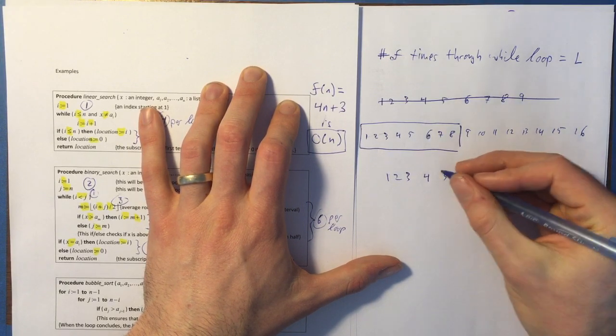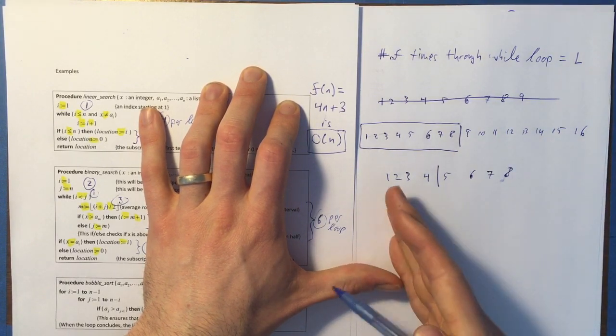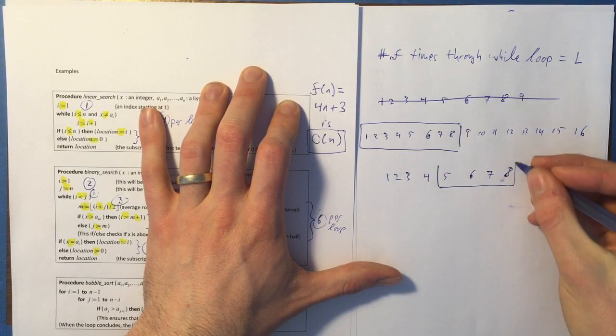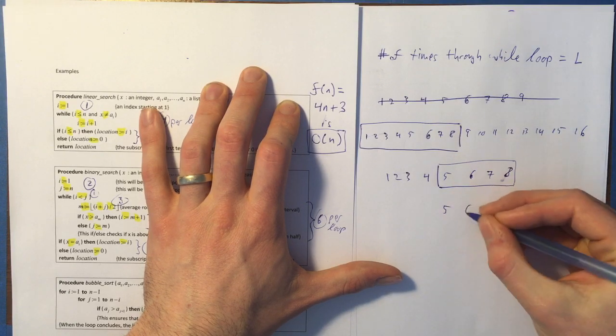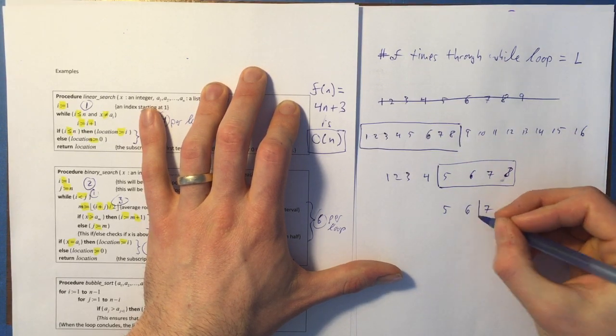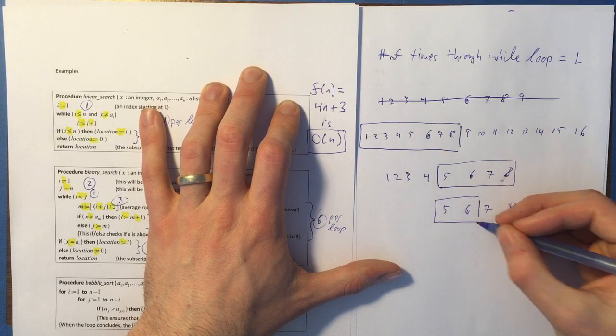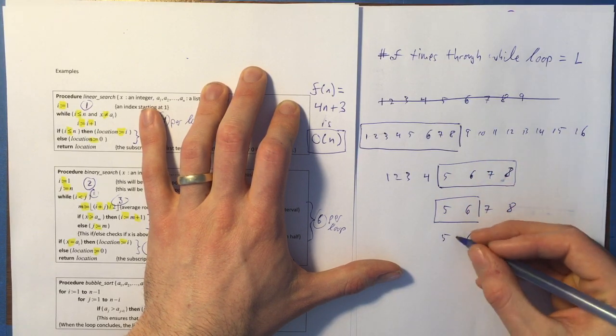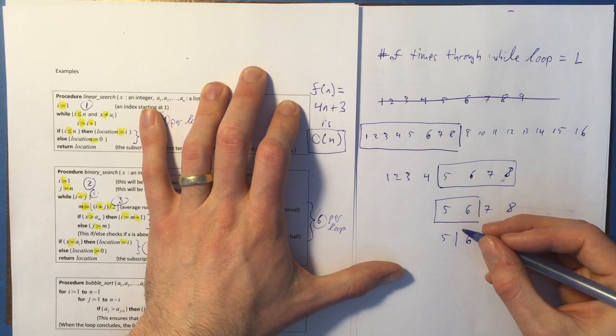Again, it finds the midpoint, which would be here, and it's going to take either the bottom half or the upper half. So let's say it takes the upper half this time. Now we have 5, 6, 7, 8. It finds the midpoint, it will be here. Let's say it takes the lower half, and then 5, 6. It finds the midpoint, which is here, and then it's going to take the upper half.